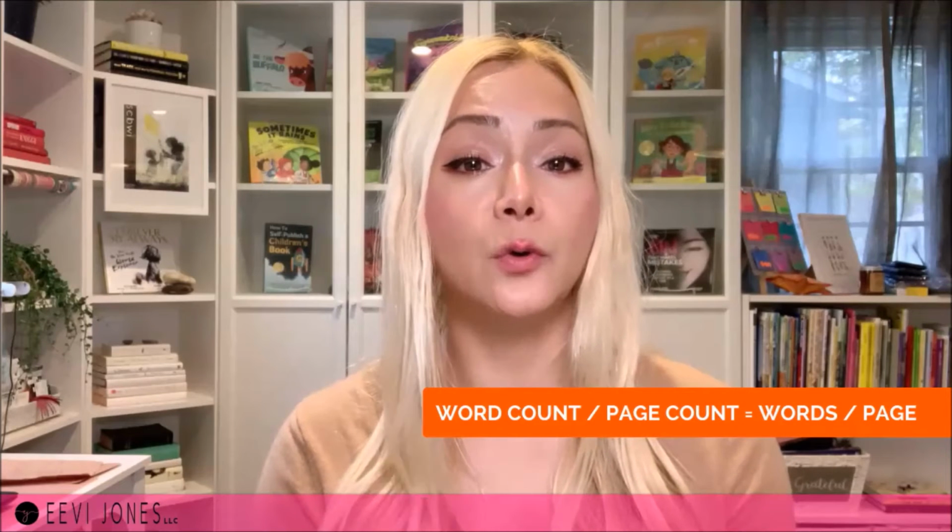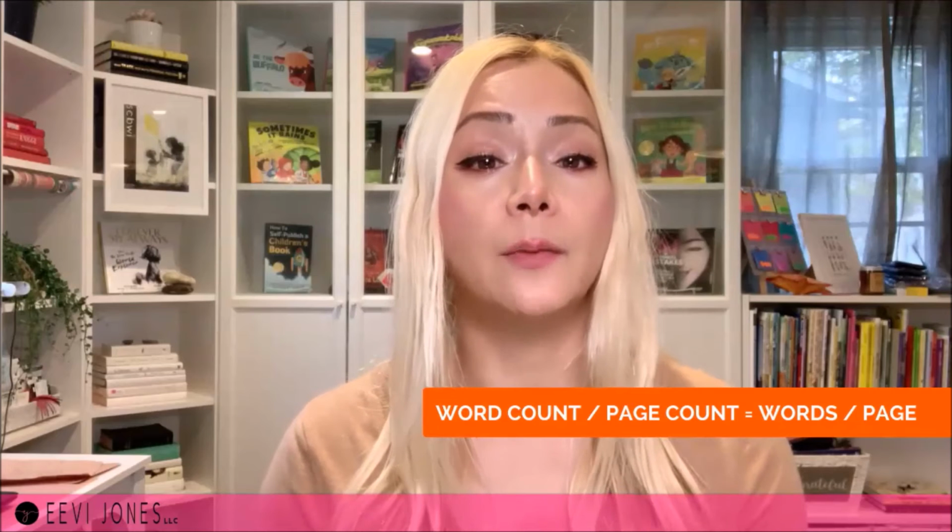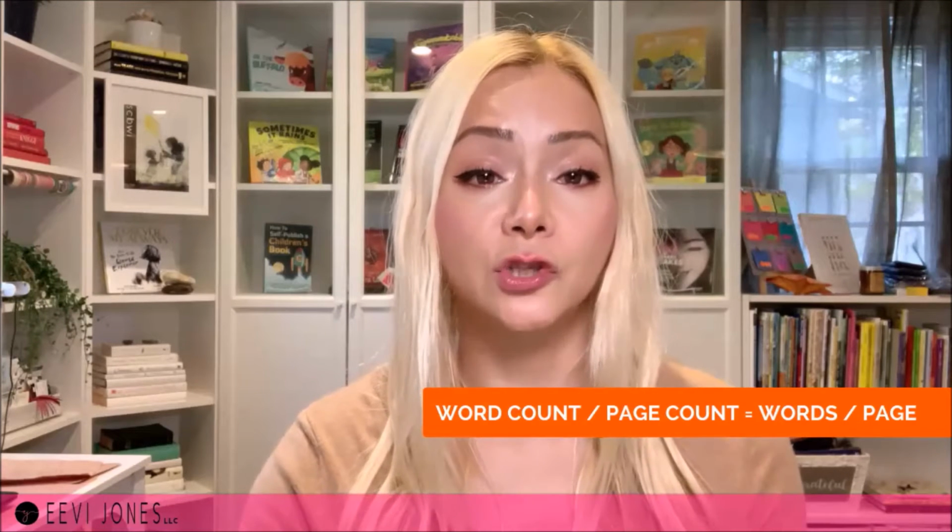Once we know the word count of our story and the average page count, we can simply divide our word count by our page count, and that will give us the general number of words to have on each page if we are looking to break up our story evenly. So let's say we have determined that our story for 2 to 5 year olds that is 600 words long should ideally have a page count of 32 single pages. Then our words per page would be 600 words divided by 32 single pages, which is around 19 words per page.